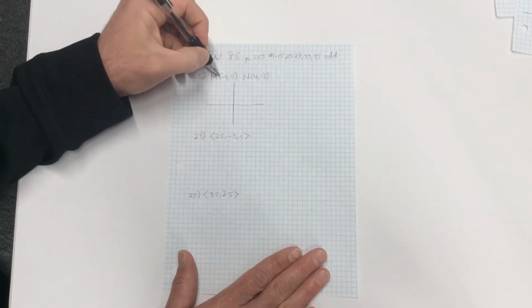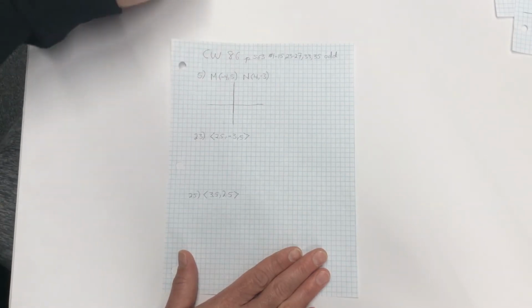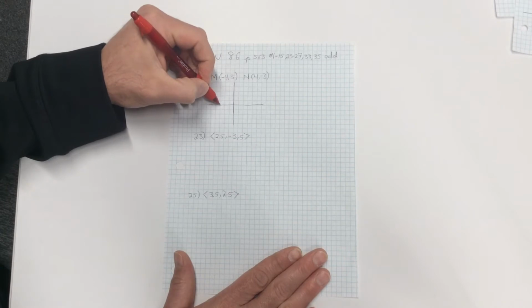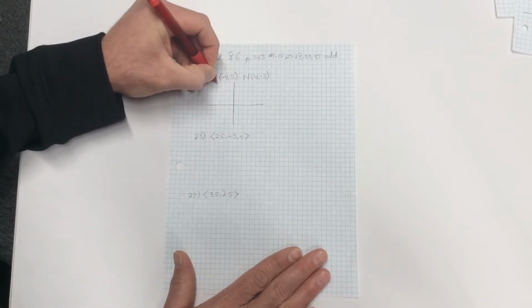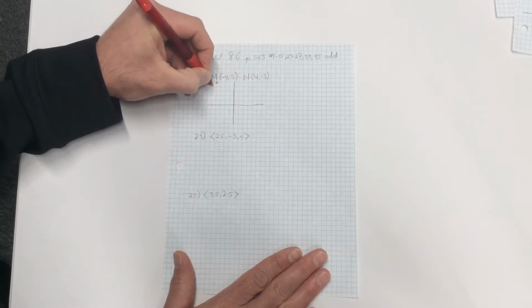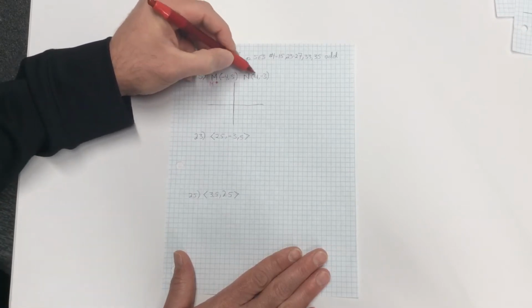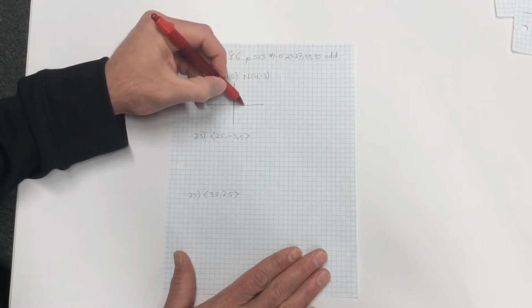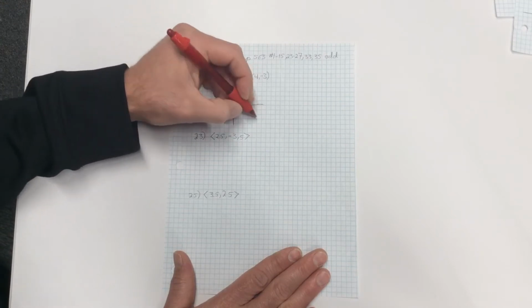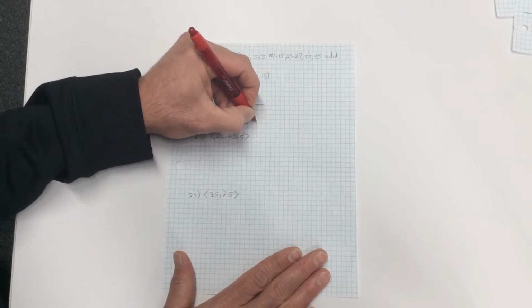But let's plot M, back 4. I'll go ahead and switch to red here. 1, 2, 3, 4, up 5, 1, 2, 3, 4, 5, just fit it in there. So this is M. N is over 4, down 3, because I'm horizontal, vertical. 1, 2, 3, 4, down 1, 2, 3. So here's N.